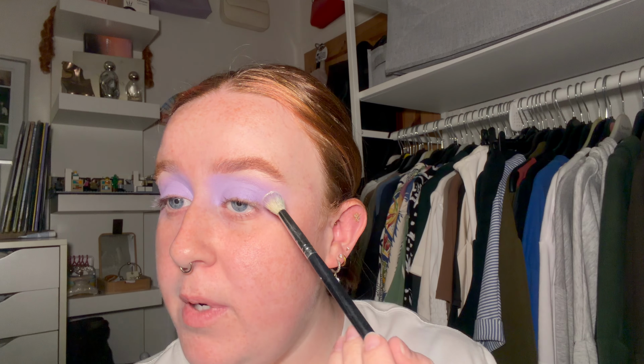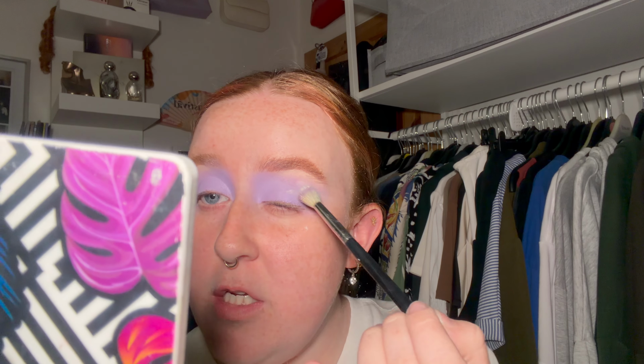And I'm just blending that up into the brow a bit more than I did originally. And to set that, I'm just going to take a translucent powder because I don't want to change any of the colour on the lid. I still want it to be just as light as it is. So I'm just taking a clear loose powder and dusting that over top.